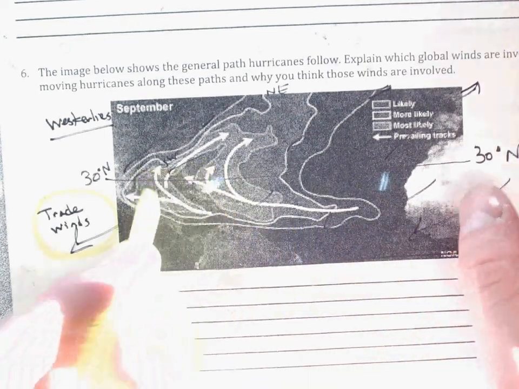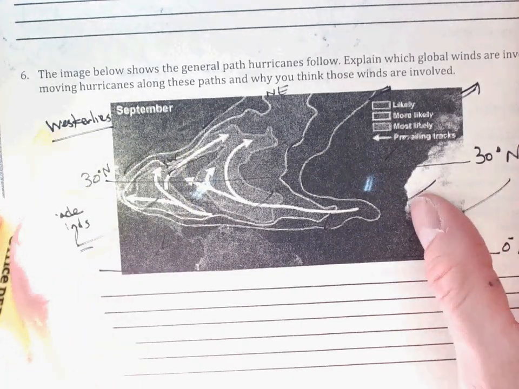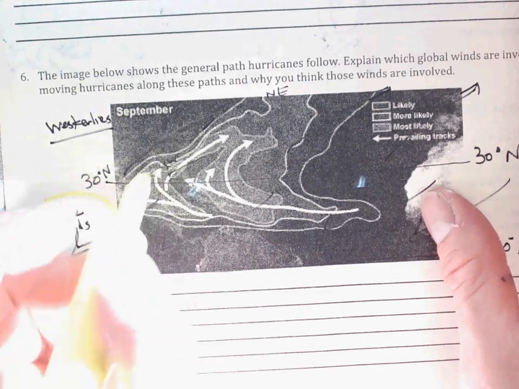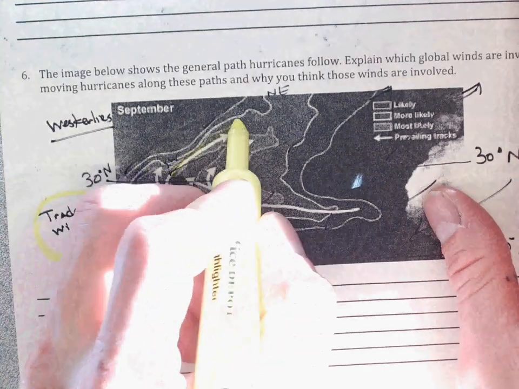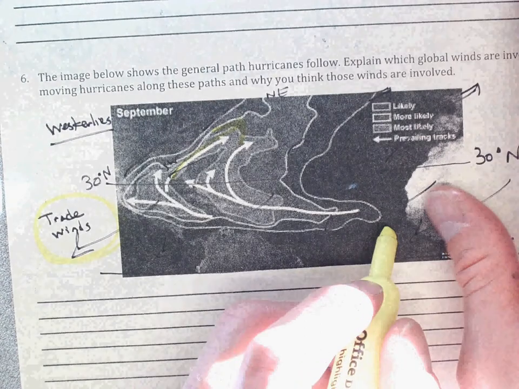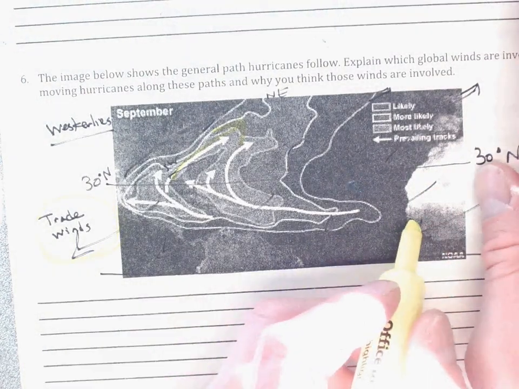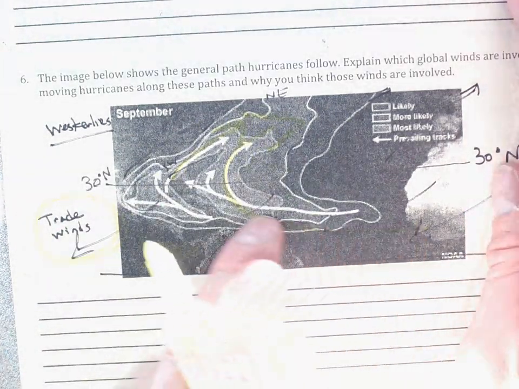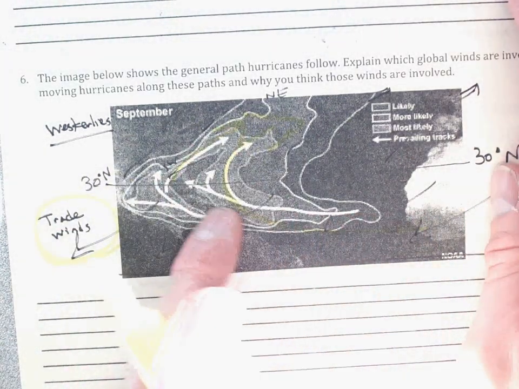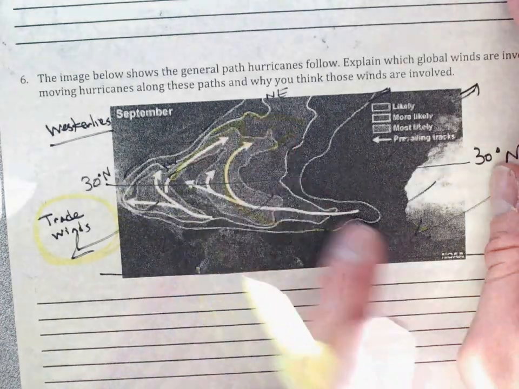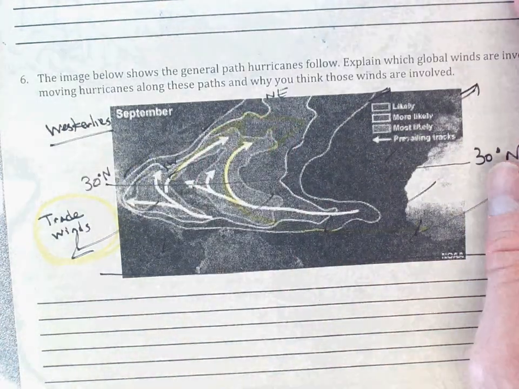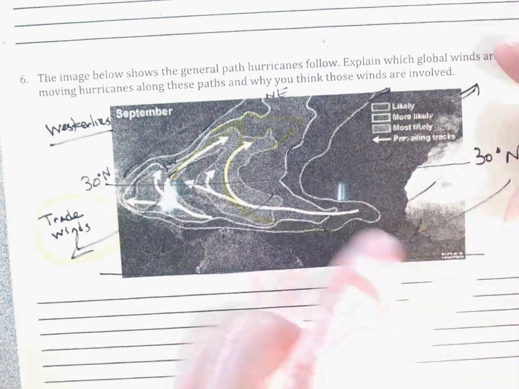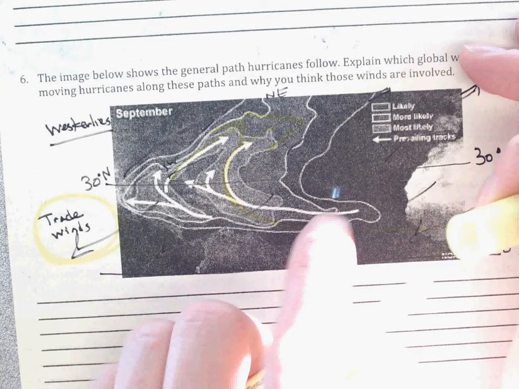As that storm starts to head north, all of a sudden it jumps over to where it's within the westerlies, because above 30 degrees we have the westerlies. So now that storm is moving with the westerlies. So the fact that it moves in this sort of pattern of going across and then up is because it's in the trade winds, and then later it ends up in the westerlies. And that really explains which winds are involved in moving hurricanes up to the U.S. and along the East Coast.